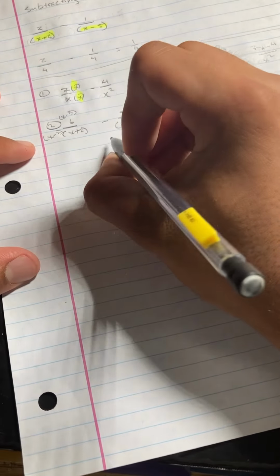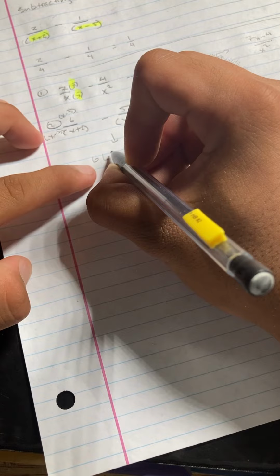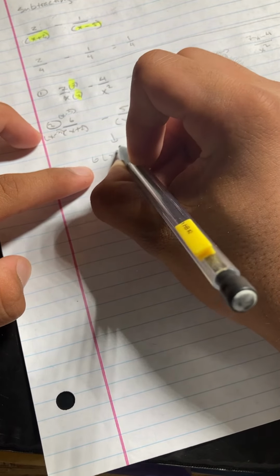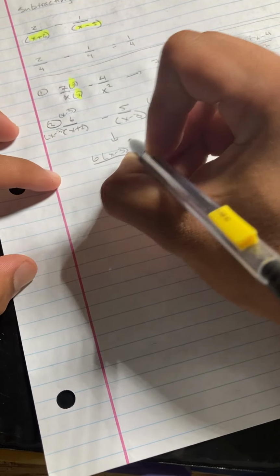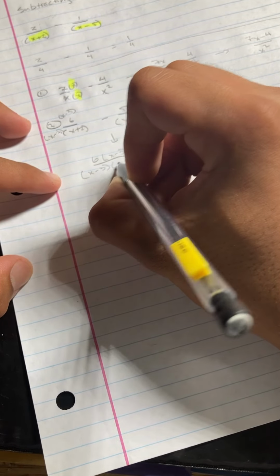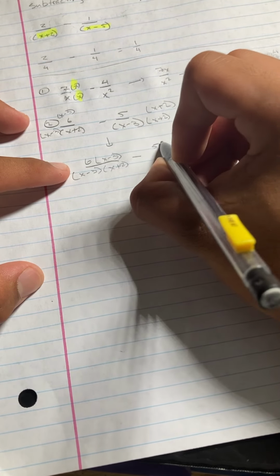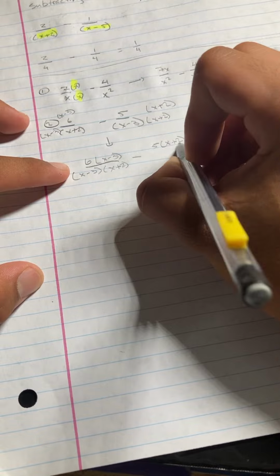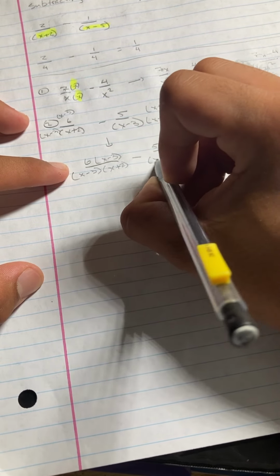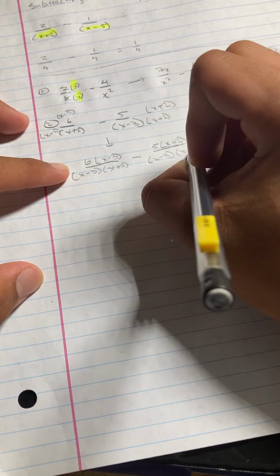So we're going to drop this down and rewrite it as 6, and then in parentheses, x minus 3. And then our new denominator is x minus 3, x plus 2. And you're going to subtract 5, and then x plus 2, over our now same denominator.